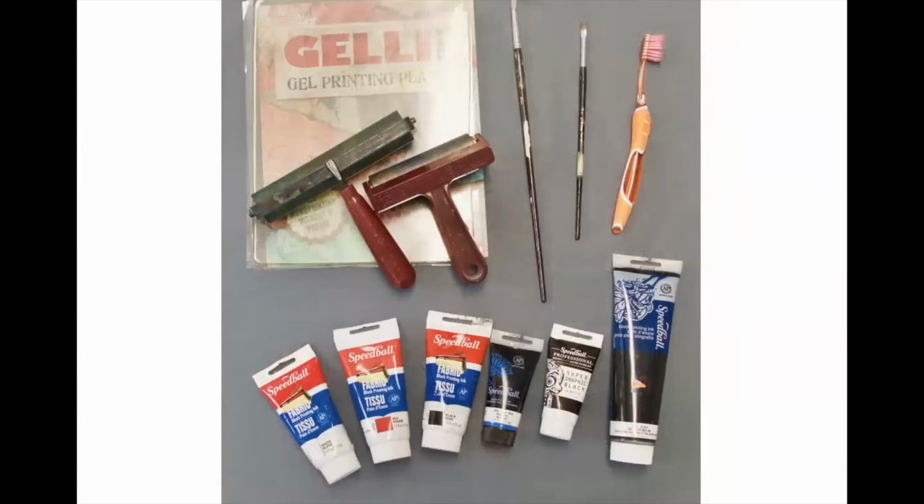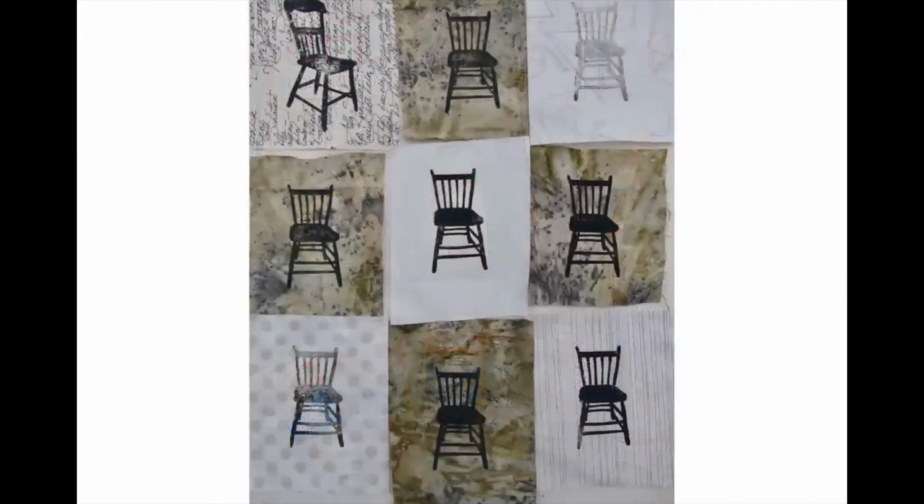Squeeze block printing ink onto a plate, brayer it around, and then roll it onto the stamp. Press into the fabric and roll firmly with a clean brayer over top. Touch up the image with a paintbrush if needed. Gently clean the stamps right away with a toothbrush, dish soap, and water. And Speedball makes a great block printing ink. Experiment with other kinds of paints too. Here are some works in progress.